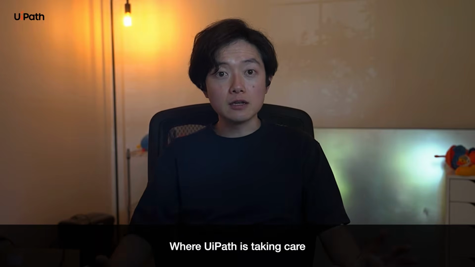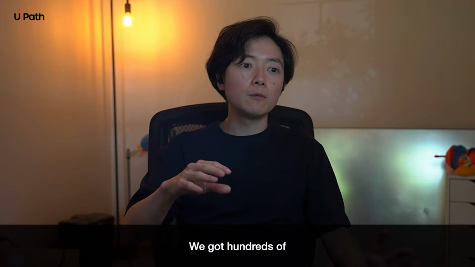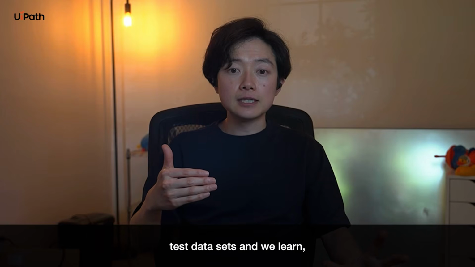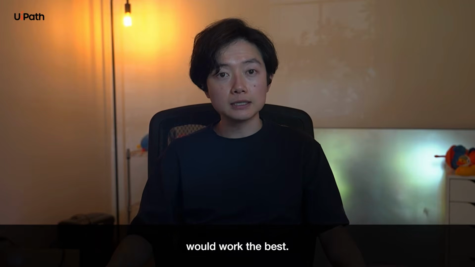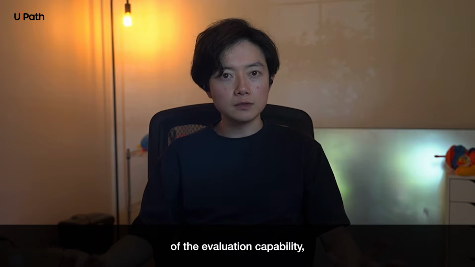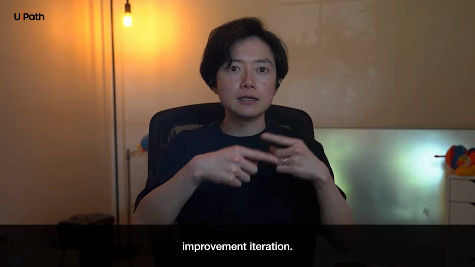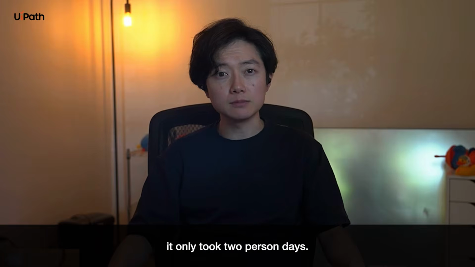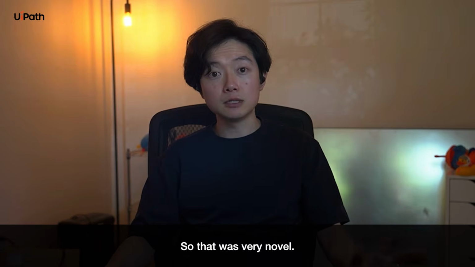Where UiPath is taking care of the extraction of the data from the emails. We got hundreds of test data sets, and we ran different prompts to test out what kind of prompt would work the best. And because of the evaluation capability we had, we were able to have really fast improvement iteration. And as a result, it only took 2 person days to make the production level agent. So that was really novel.